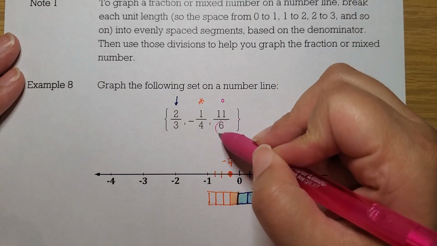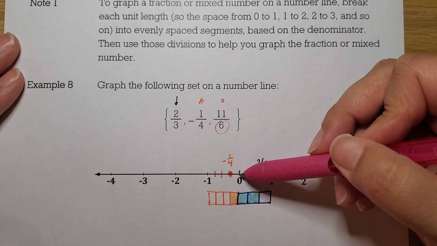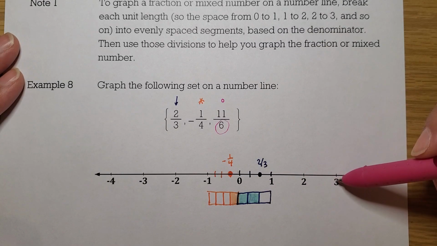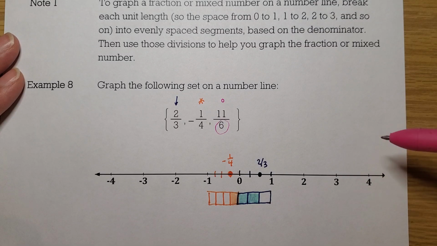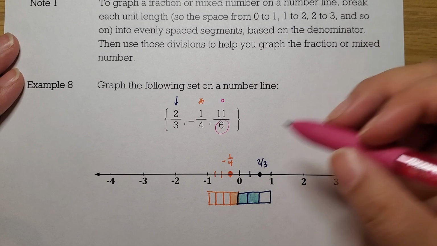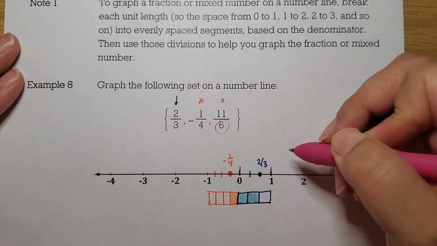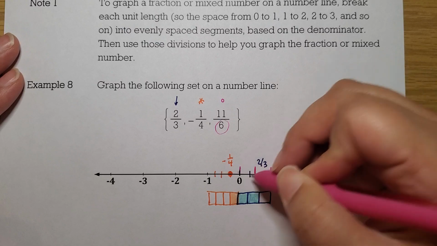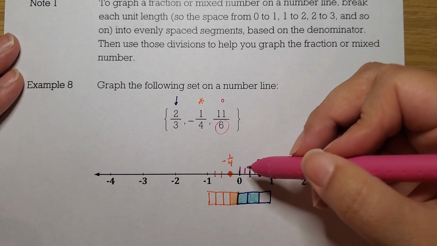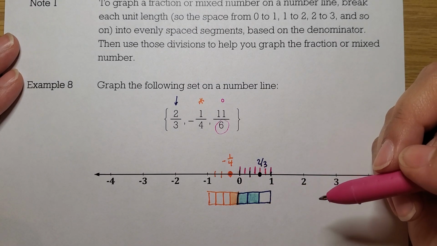And the denominator is 6. So I'm going to cut each of these intervals. So from 0 to 1, from 1 to 2, 2 to 3, and 3 to 4, I'm going to cut each of those into 6 equal-sized pieces. So here's from 0 to 1. I can cut that in half, and each half I can cut into thirds. And that'll get me 1, 2, 3, 4, 5, 6 pieces.